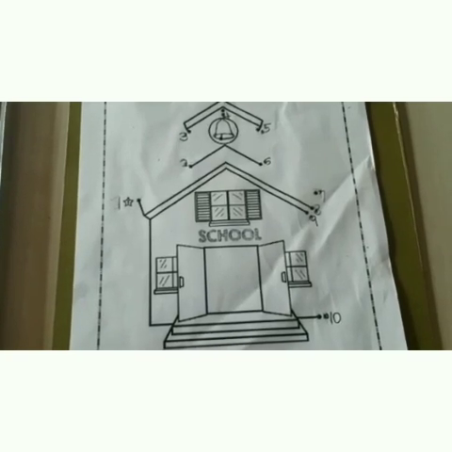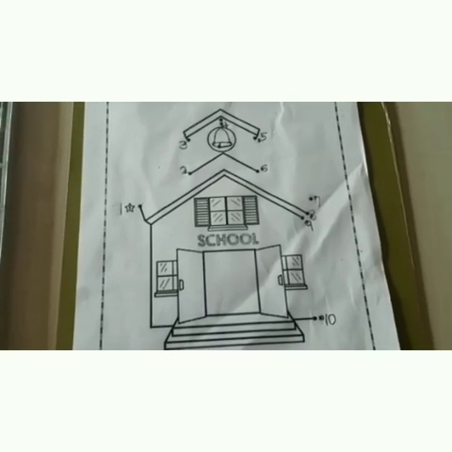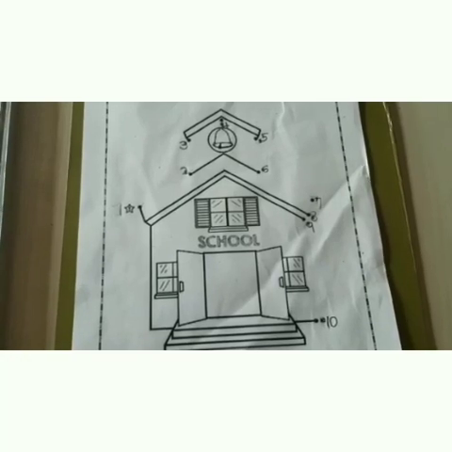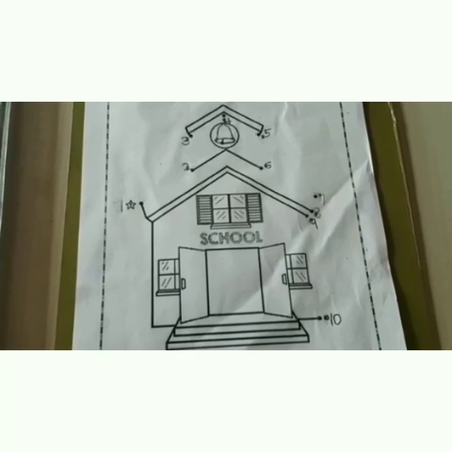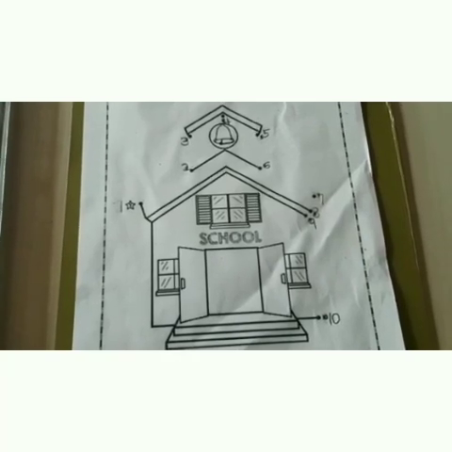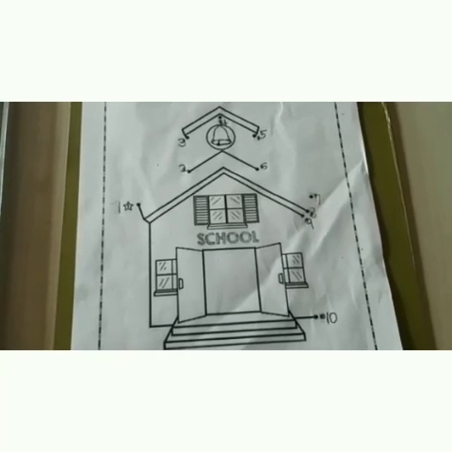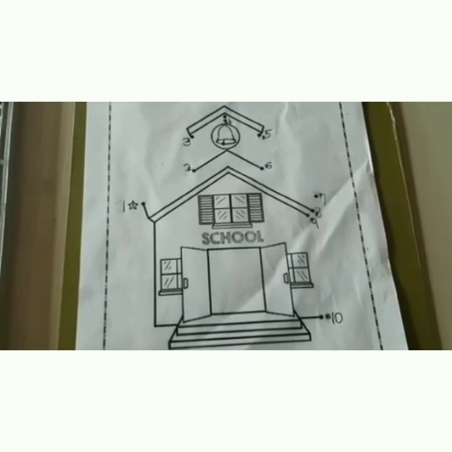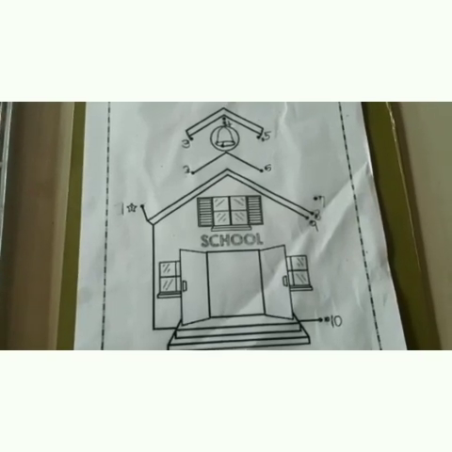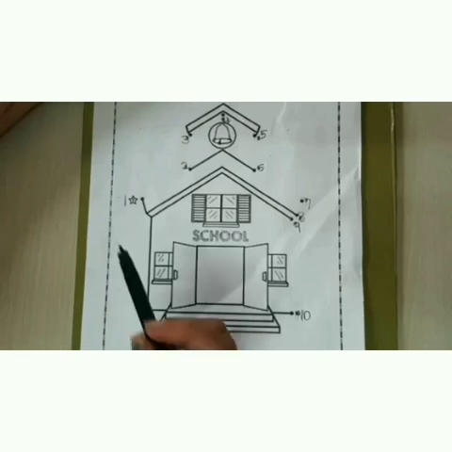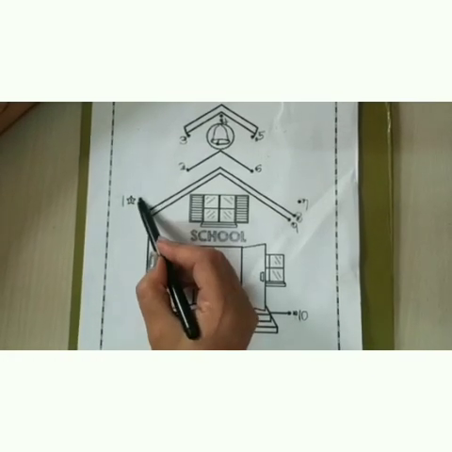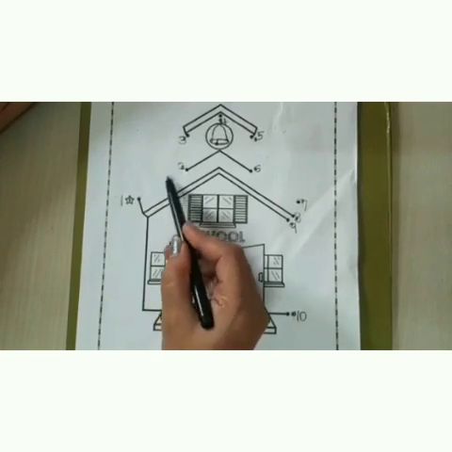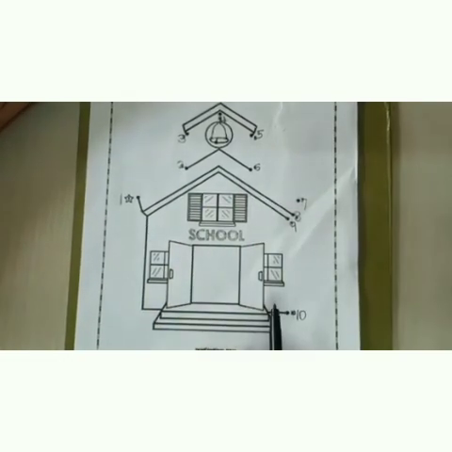But can you see here? The drawing is incomplete and you can also see numbers 1 to 10 over here. So first we have to complete the drawing by joining numbers 1 to 10 in order. So let's start. We have to start with number 1. We have to join the dots which are given in front of the each number.